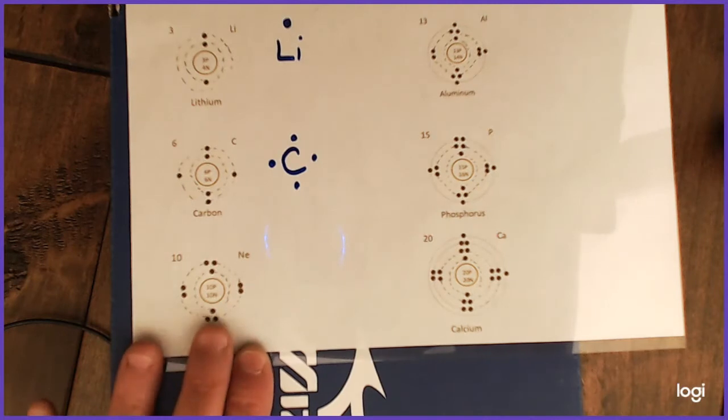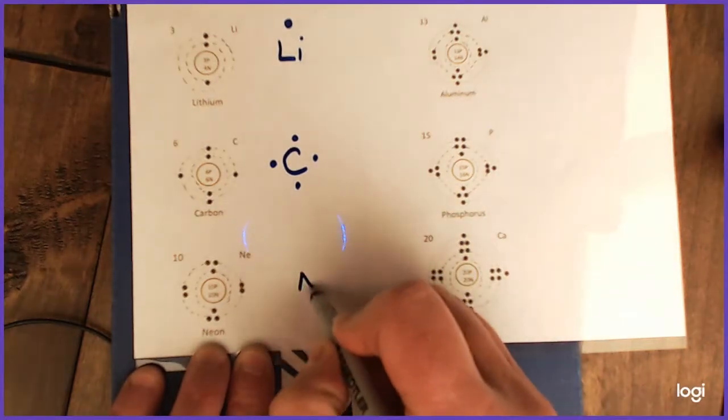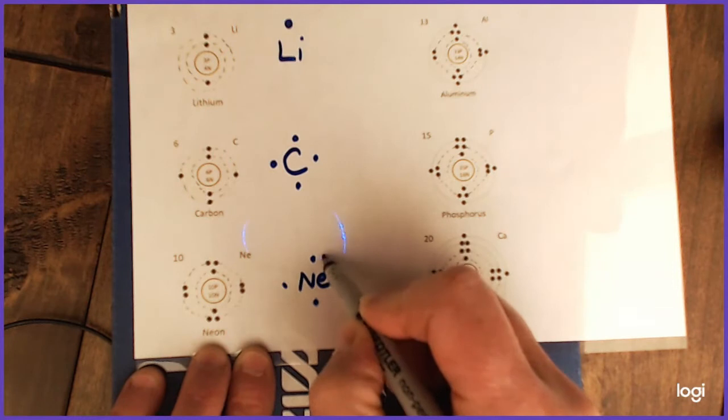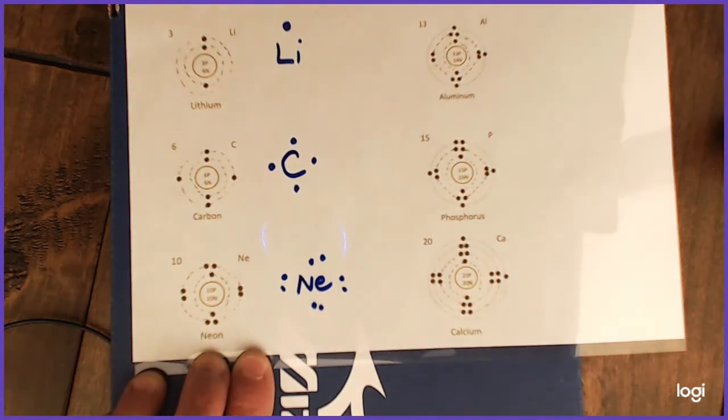So look at neon here. Neon's a little bit of a sneaky one. Look at its outer energy level. It's full, it's got 8, and they're all paired up. So neon, in reality, isn't going to be a reactive atom. It's not going to react with anything. But we're just going to draw it out anyway just to show. So we have 1, 2, 3, 4, 5, 6, 7, 8. So that's our Lewis diagram for neon.